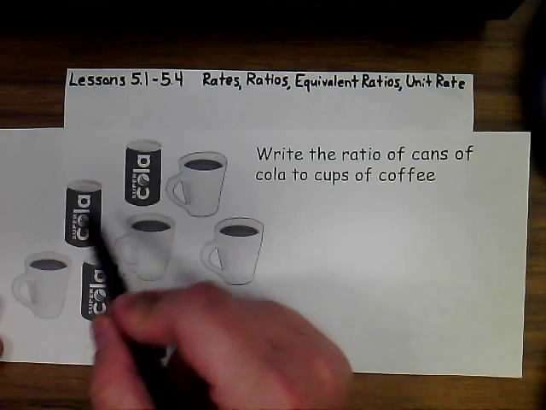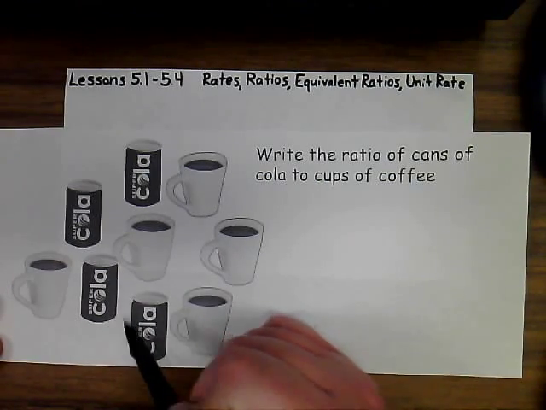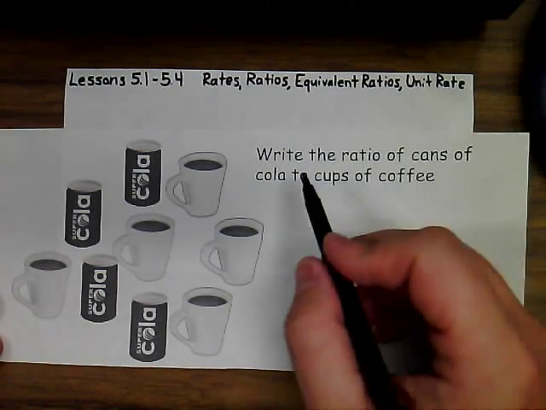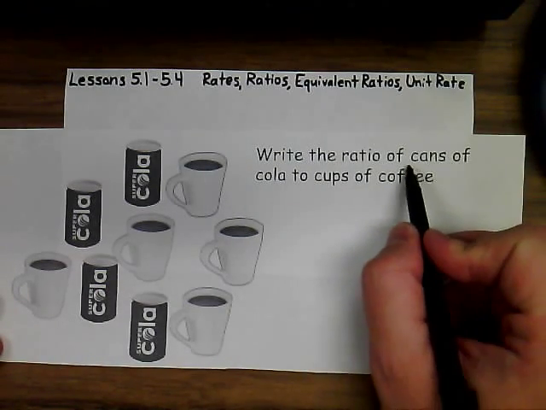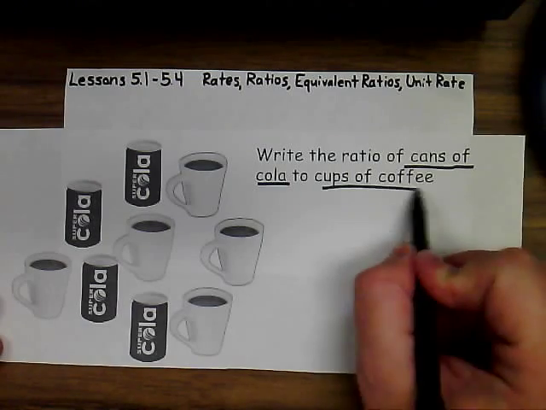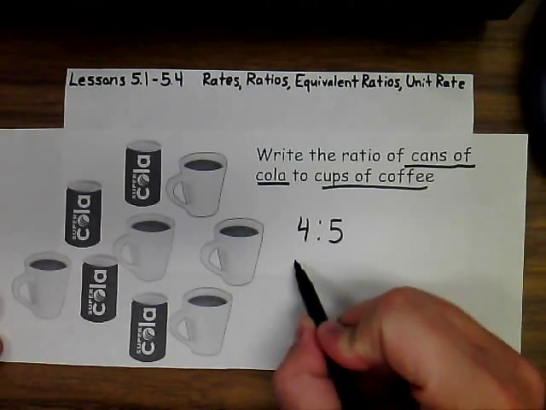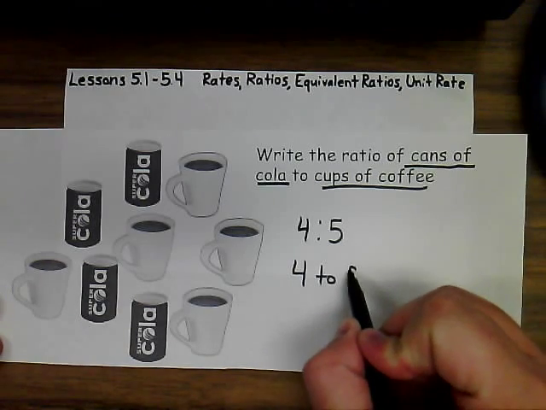So because there are 4 cans of cola and there are 1, 2, 3, 4, 5 cups of coffee, we're going to write that ratio in the order it's provided. So it's cans of cola to cups of coffee. So the ratio will be 4 to 5, or you could use the words 4 to 5.